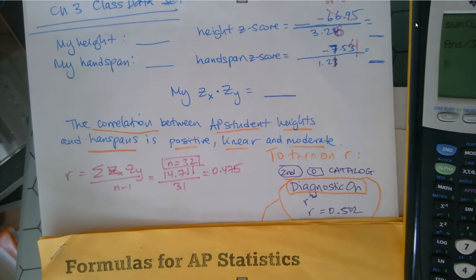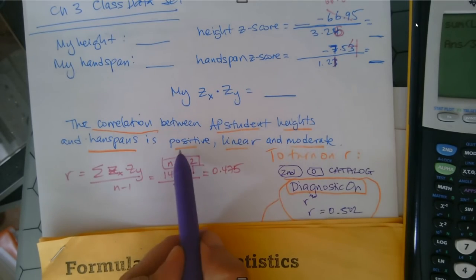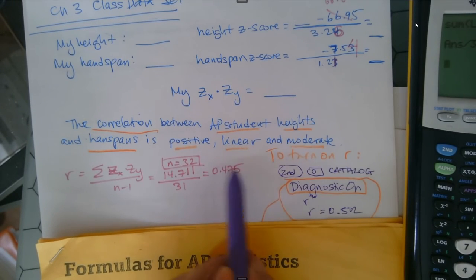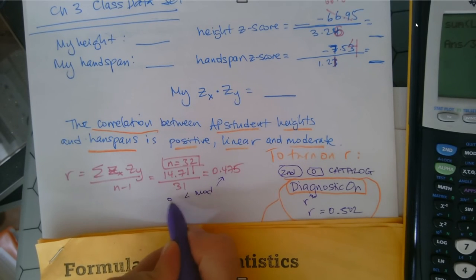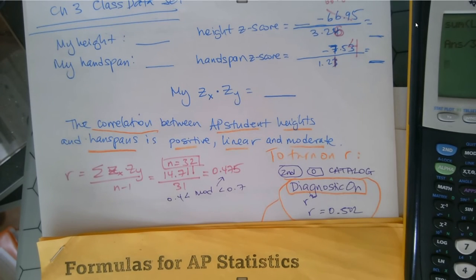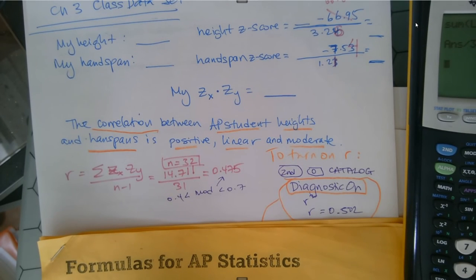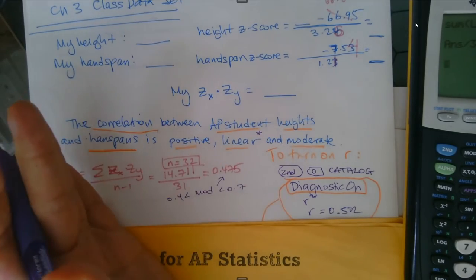What we're going to say about it is correlation of AP student heights and handspans is positive, linear, and moderate. Right? This is still moderate. Moderate is anything between 0.4 and 0.7. So we got a little bit lower, but it's still true fact. Right? So that was our correlation coefficient. So this is the interpretation of what this number means. Heads up, folks. To get this part of this interpretation, you absolutely have to look at the graph.